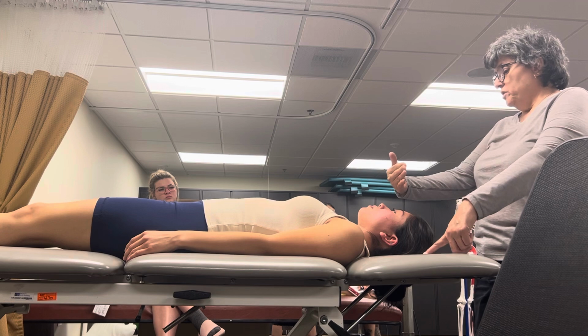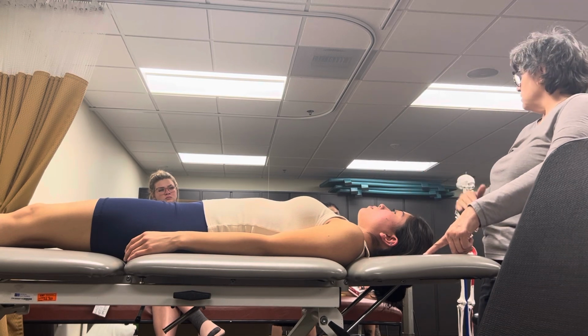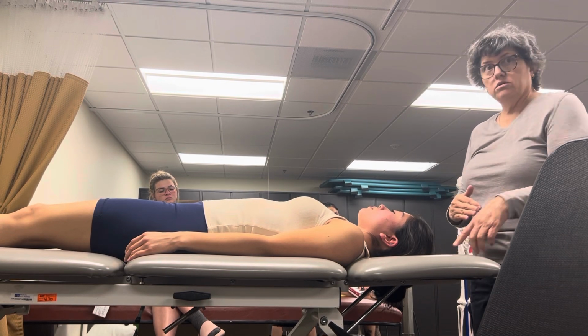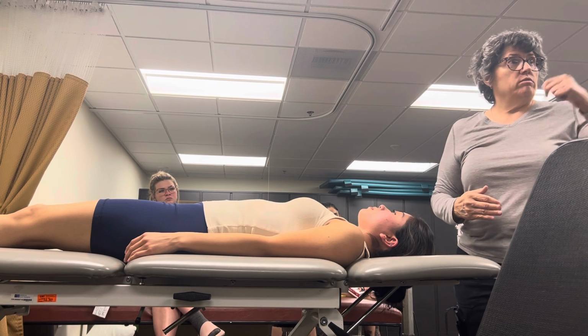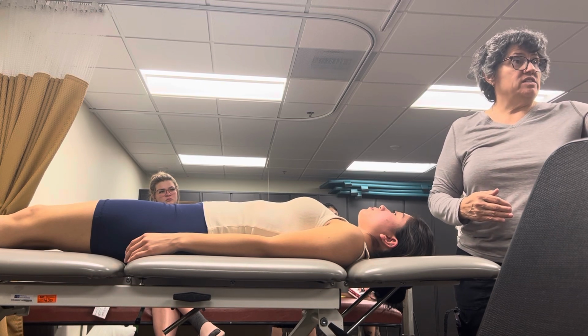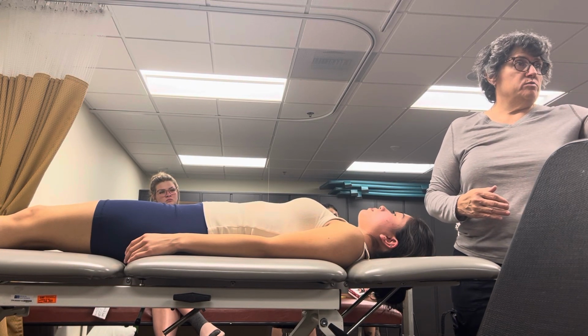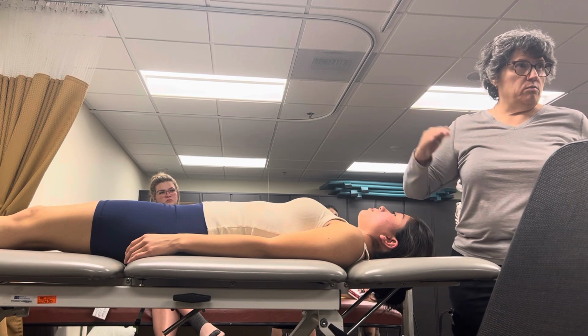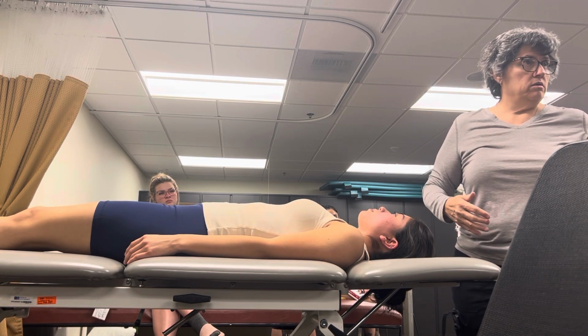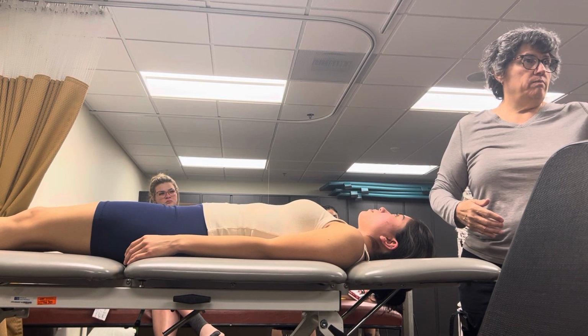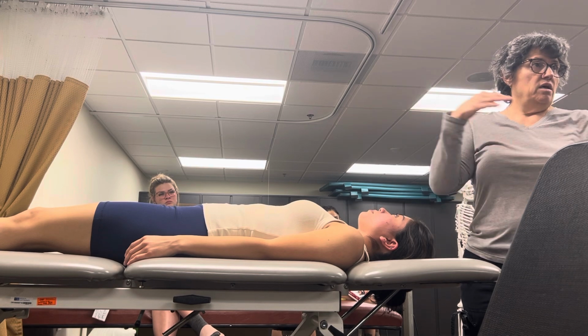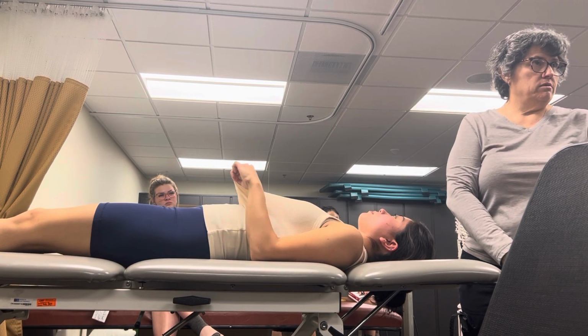Okay, so superior, posterior means I'm coming at this direction. Is that a better explanation when I'm talking about anything relative to what you said? Better, kinesthetically, application-wise? Does that help?